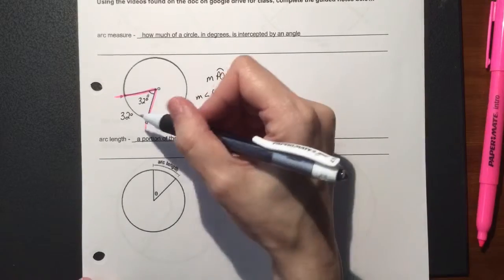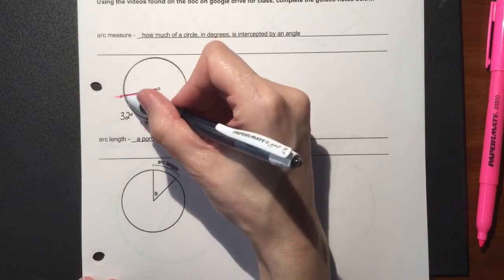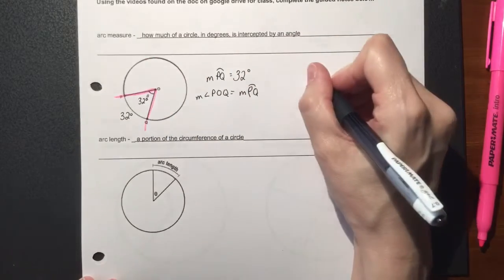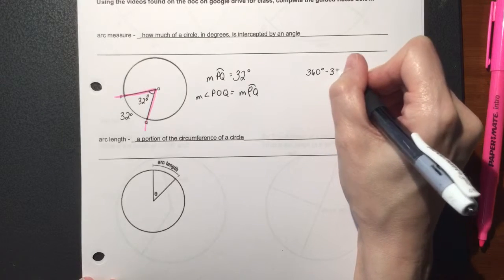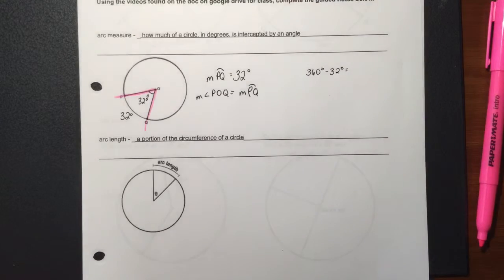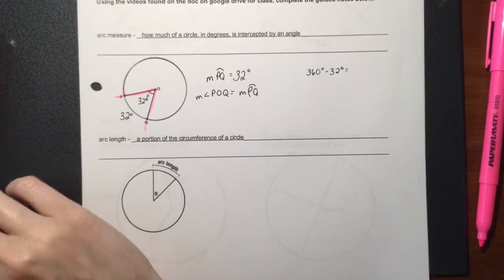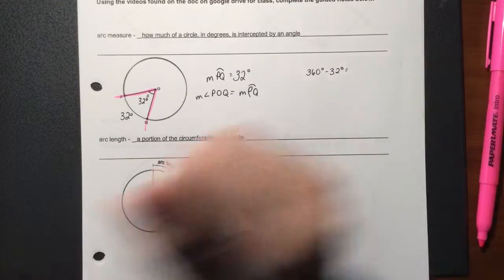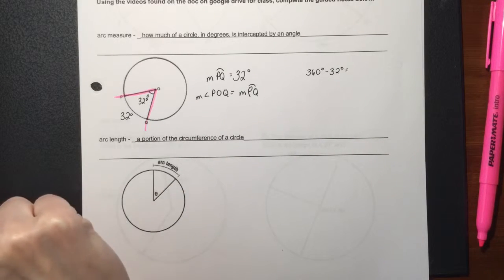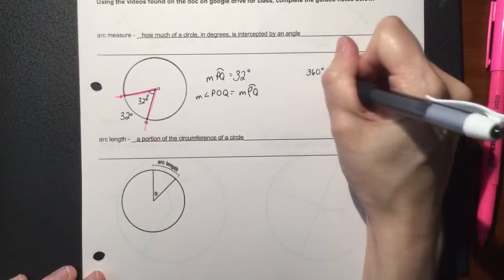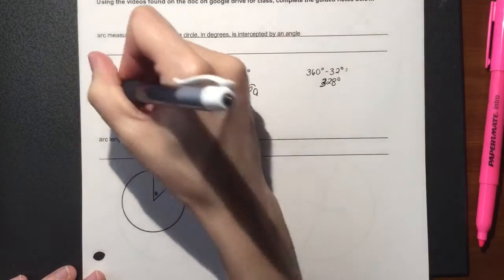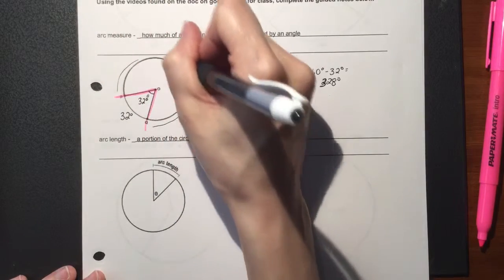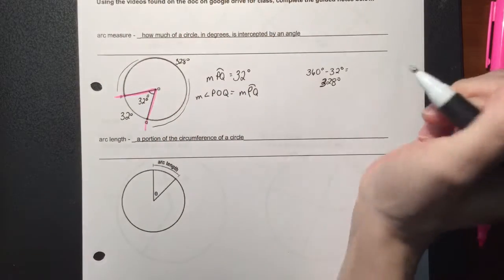And then they could also ask you to find the arc of that measure right there. Circles altogether are 360 degrees. So you do 360 minus the 32, and that's going to give you 328 degrees. So if you go from there to there, that way, it's going to be 328 degrees.